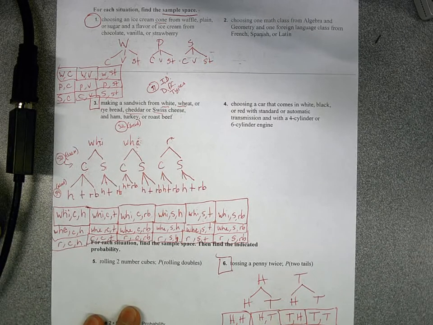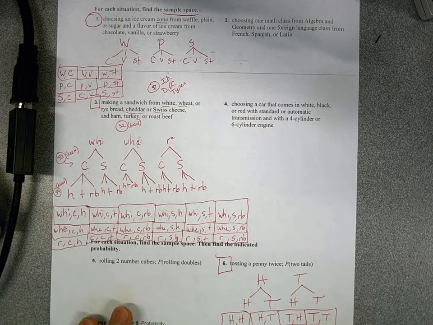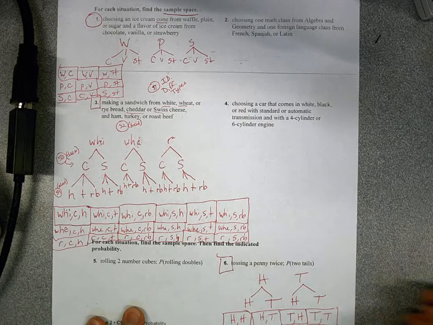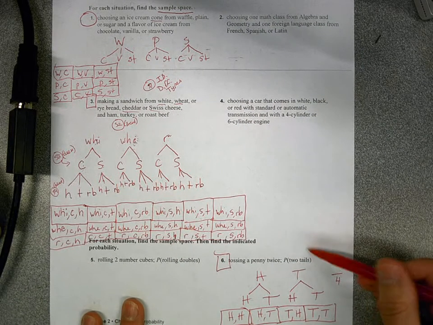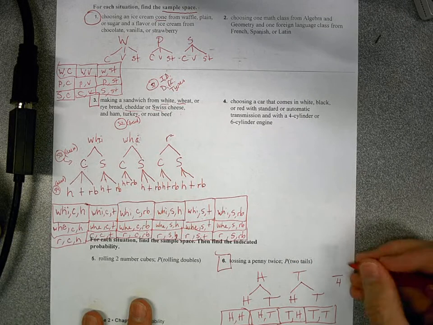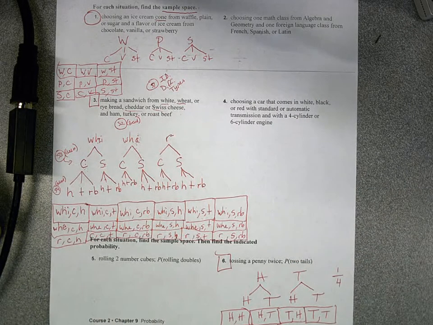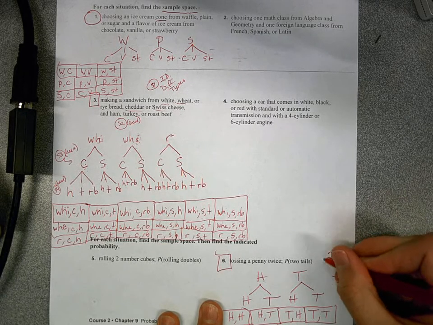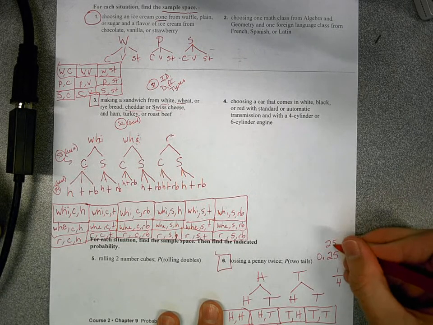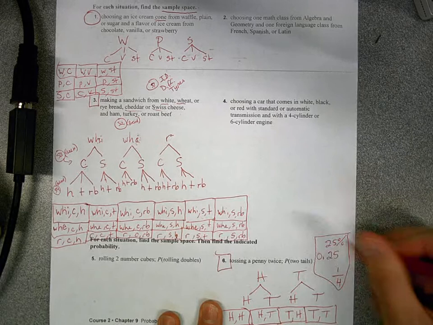So how many possible outcomes, guys? 4. So 4 goes on the bottom. How many of them have 2 tails? 1. That's the favorable outcome, so it's 1/4. And hopefully for a lot of us, that is mental math. That's 0.25 or 25%.